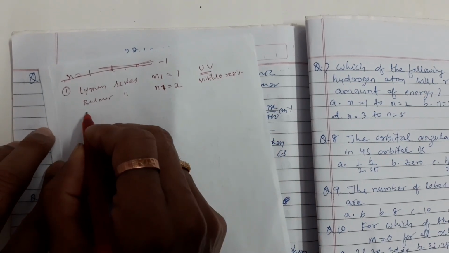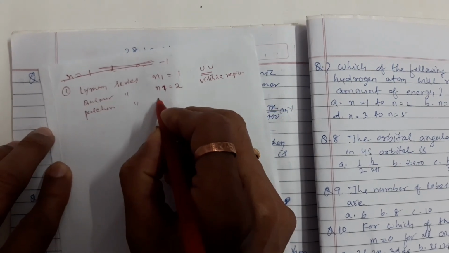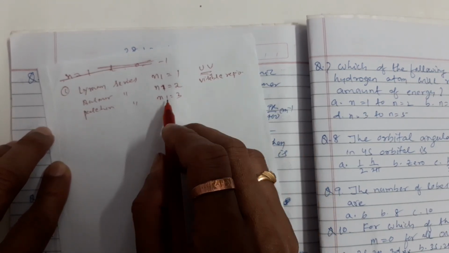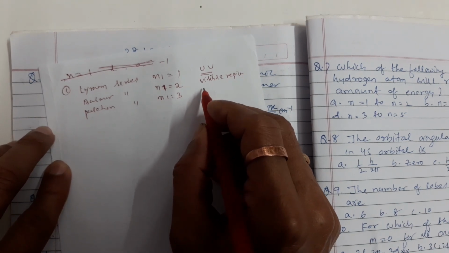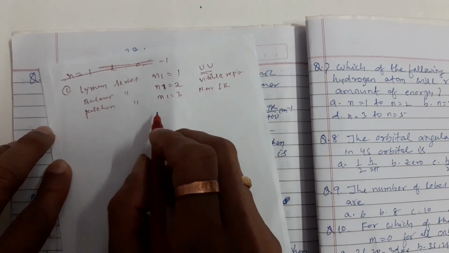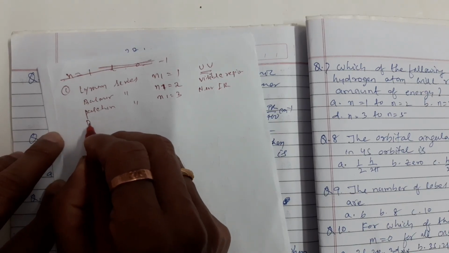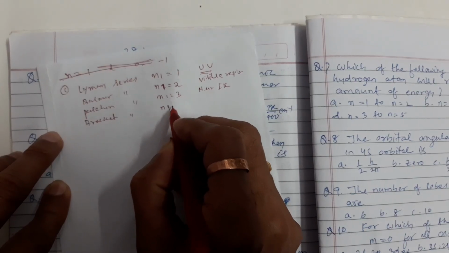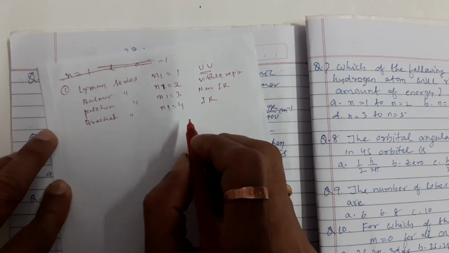Then the Paschen series, where n1 is equal to 3, meaning from higher levels down to 3. It is observed in the near infrared region. Then the Brackett series, where n1 is equal to 4, and it is observed in the infrared region.